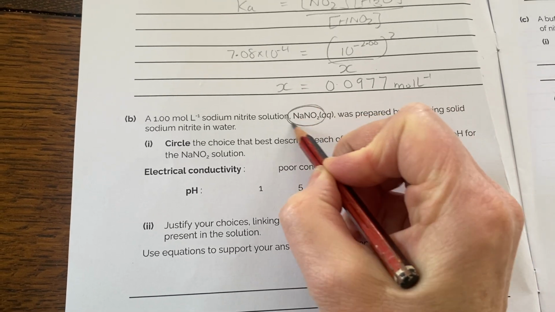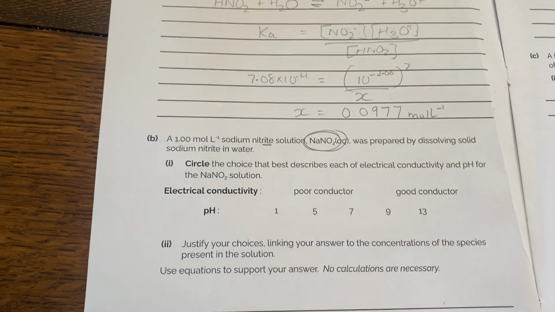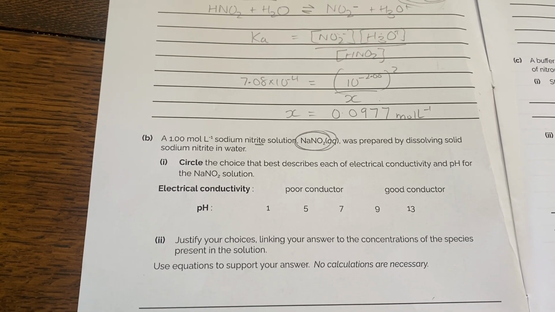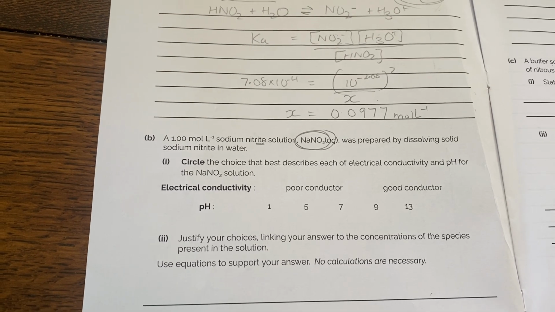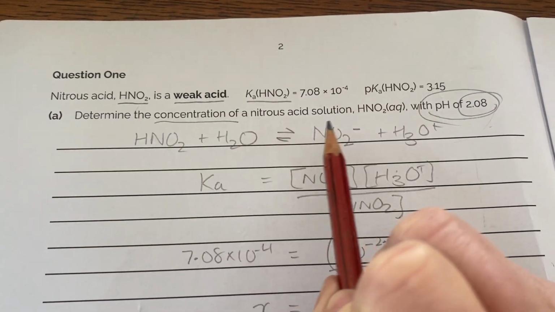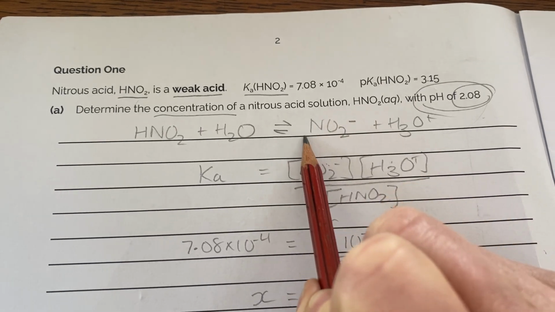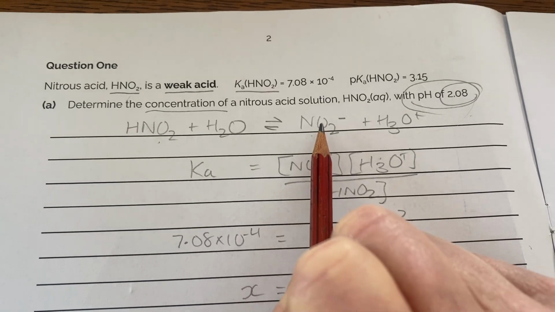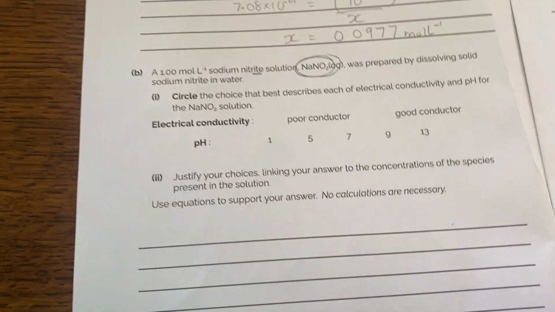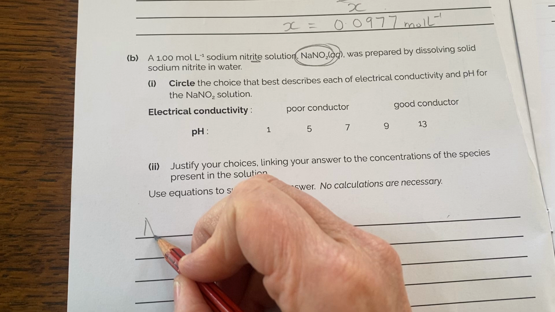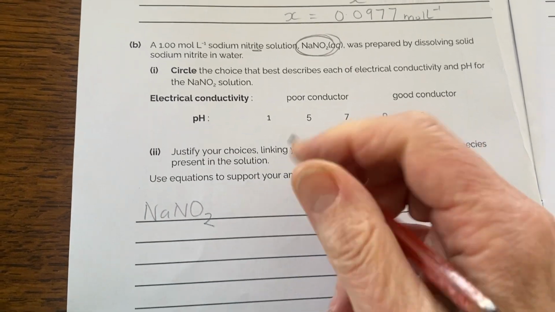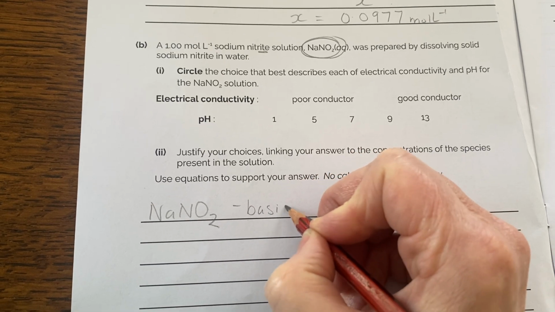So you had to know about sodium nitrite. And when you first look at it, you think, I don't know about sodium nitrite. No, that's a very unusual compound. And you're right, it is, except that up here, we wrote an equation with this nitrite ion here. So this is a weak acid, therefore this is its conjugate base, and that is where you needed to start. So NaNO2 is therefore a salt, it's ionic. It is a basic salt, and we needed to start there.